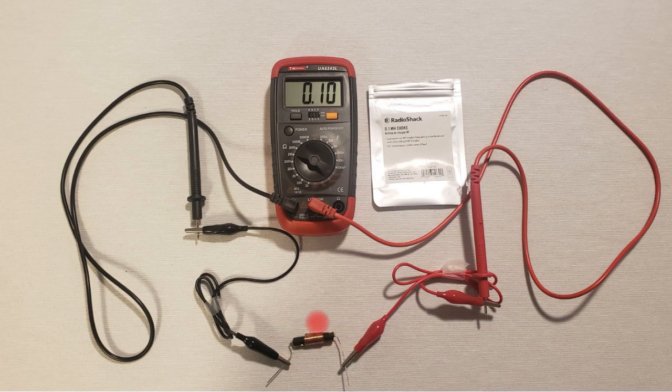Now here we have an inductor, also known as an RF choke, a radio frequency choke, and the inductance of this inductor is 0.1 millihenries, which is the same as 100 microhenries. Now to measure the inductance, you want to choose the appropriate setting here. Because I have a 0.1 millihenry inductor, the best level to use is the 20 millihenry setting, because the other settings are higher: 200 millihenries, 2 henries, 20 henries. So the best one is the 20 millihenry setting.